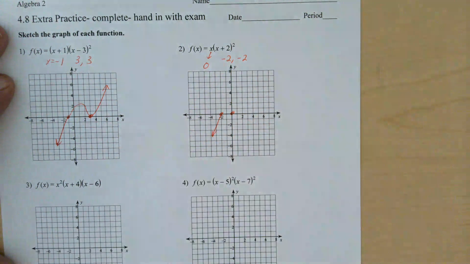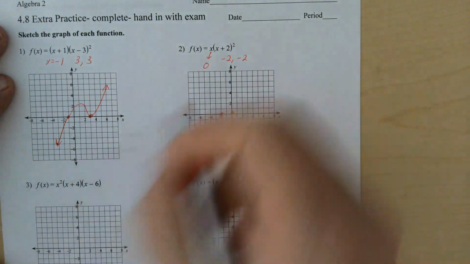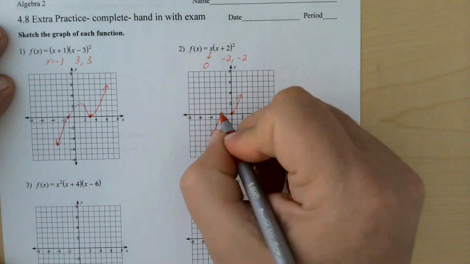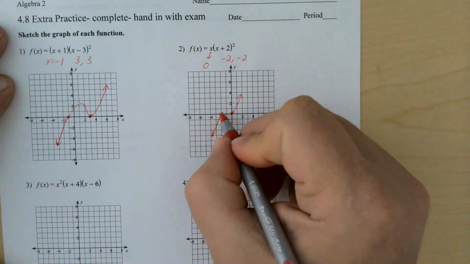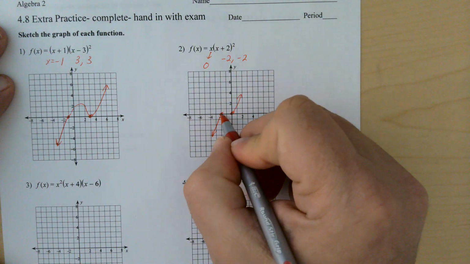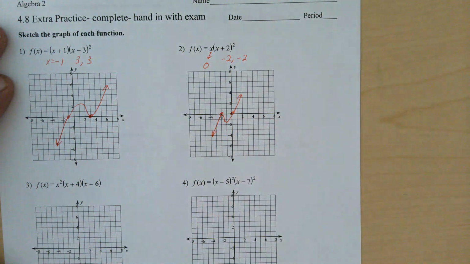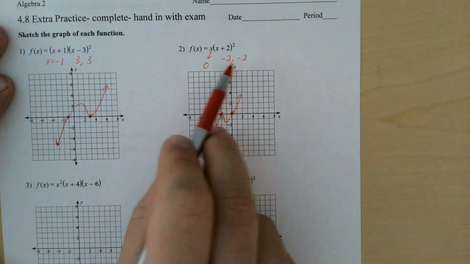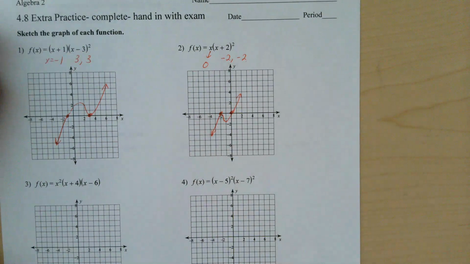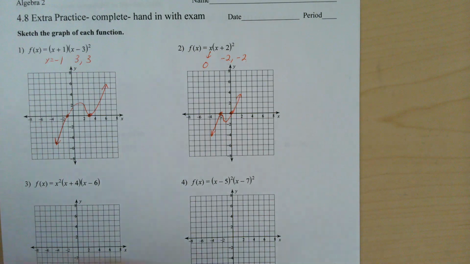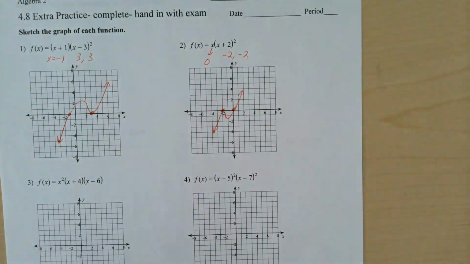We know that once again the graph's going to point down on the left, point up on the right. It's going to change directions at -2, turn, and then pass through 0. Okay, so since it's a repeat at -2, that forces the graph to turn instead of passing through. Okay, again, on a test, you can double check on a calculator.